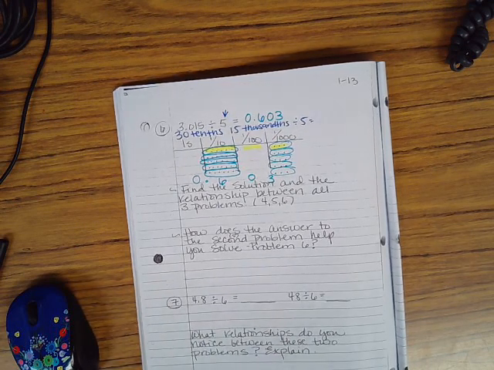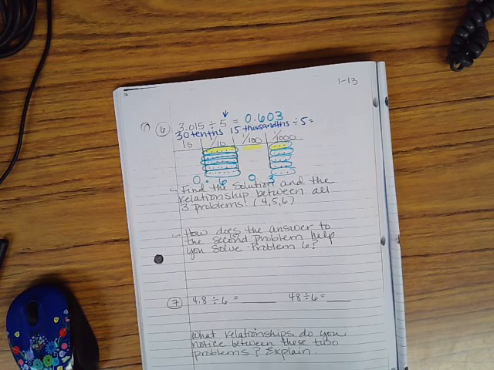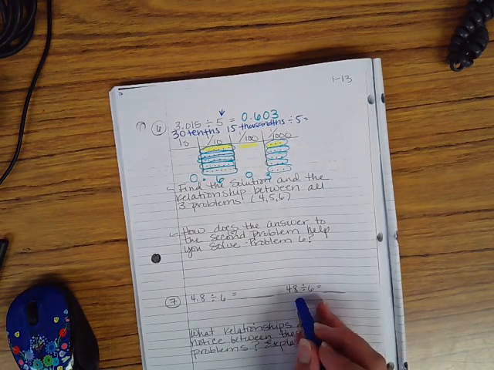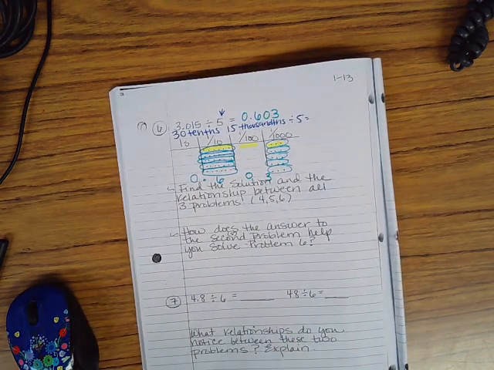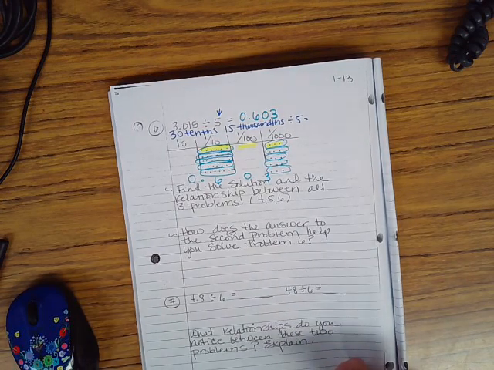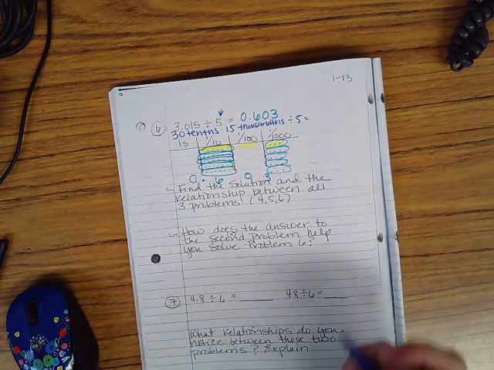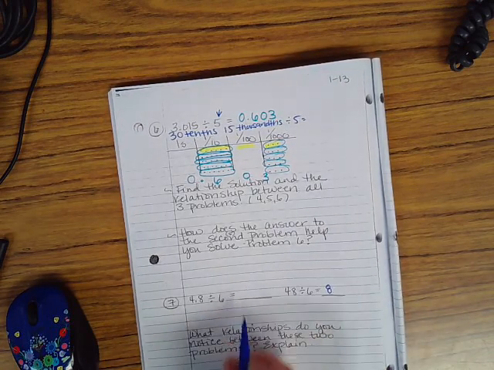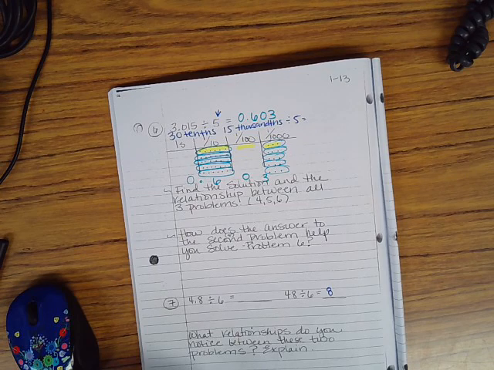The digits are the same, but the decimal points are in different places. So what we want to do is think about it like basic facts, like we've been talking about, right? So we can easily think 48 divided by 6, that's 8. Easy. Basic math facts.